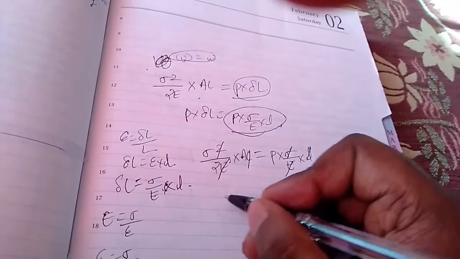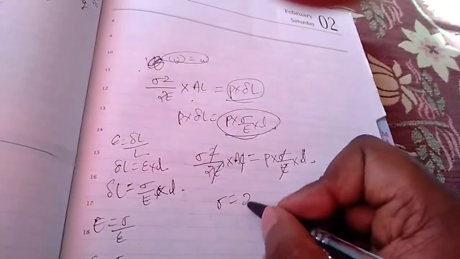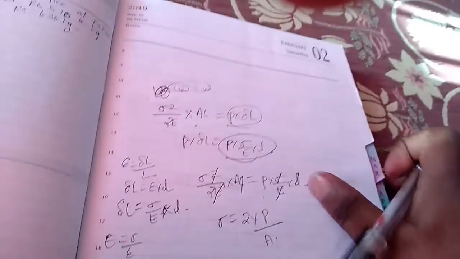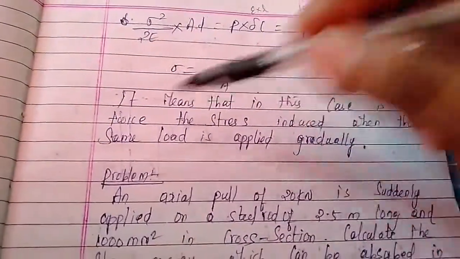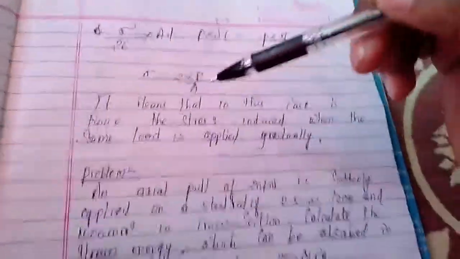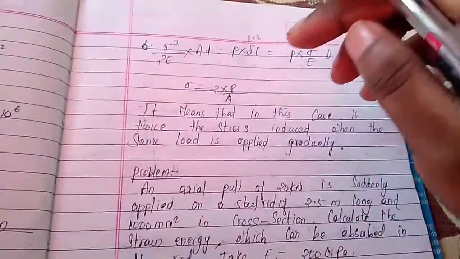So your stress is equal to 2 into P by A, since A comes to this side. So stress is equal to 2 into P by A. It means that in this case it is twice the stress induced when the same load is applied gradually. So this is the suddenly applied load strain energy.